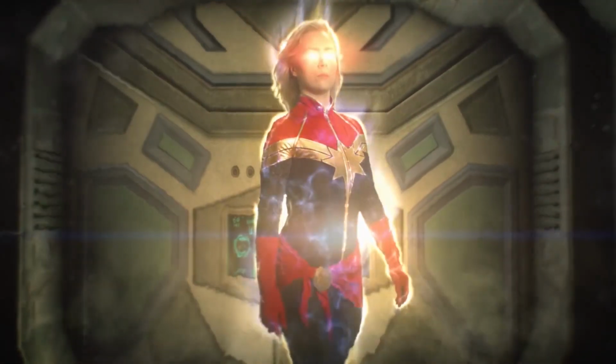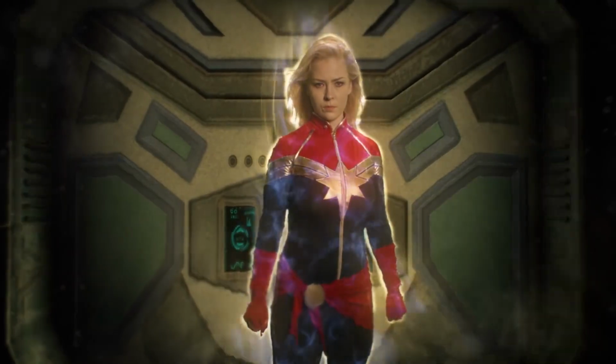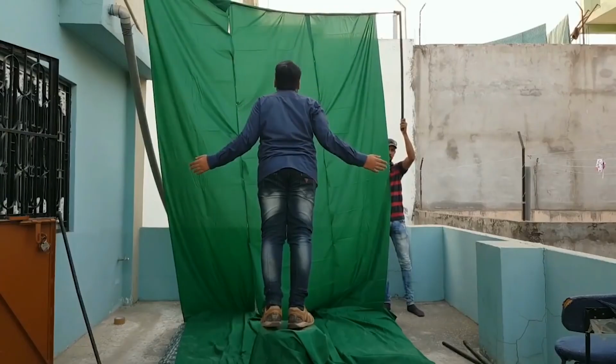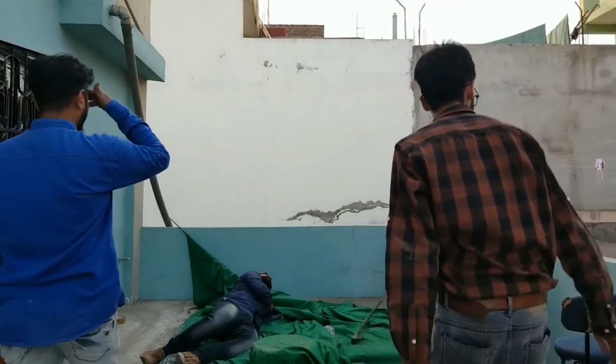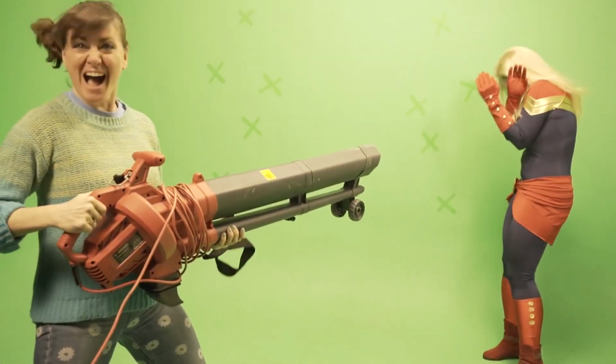Let's start with the Captain Marvel full body look. Every shot like this needs to start with some footage of your hero character. Use whatever resources you have available to shoot some footage of your friend in front of a keyable surface. I had the help of an amazing crew in the UK who filmed this wonderful footage for me.